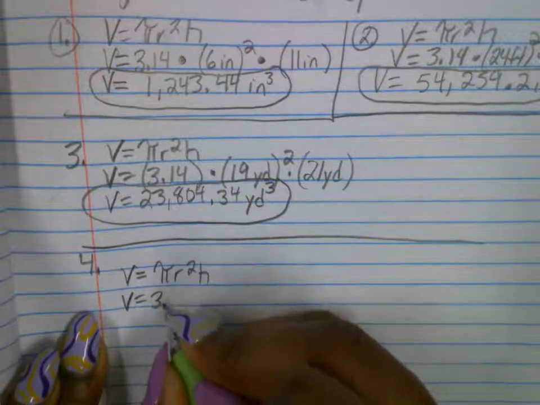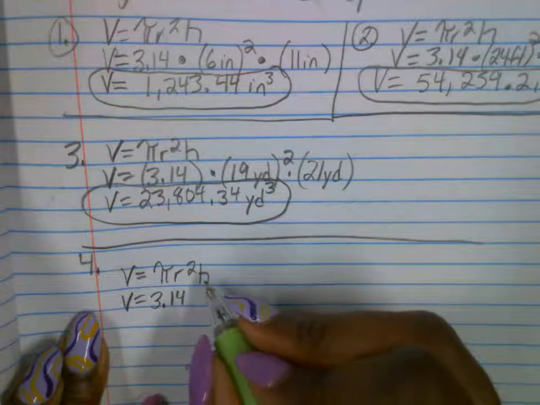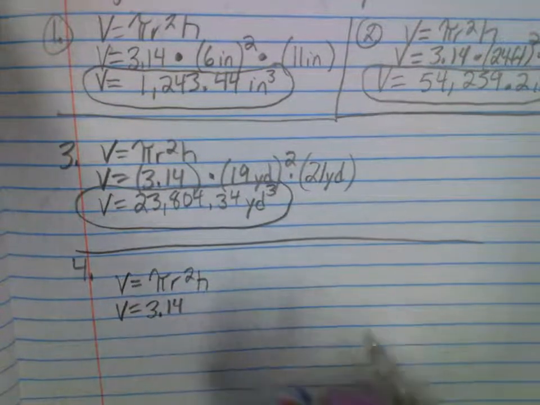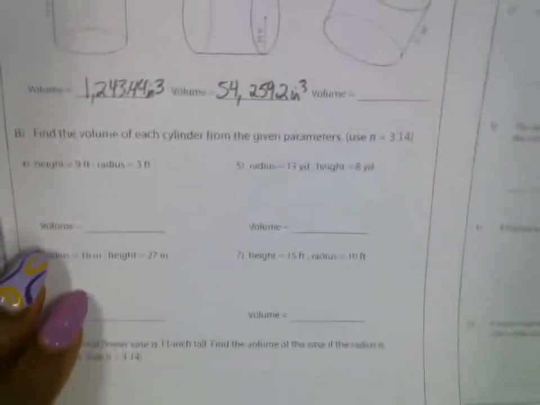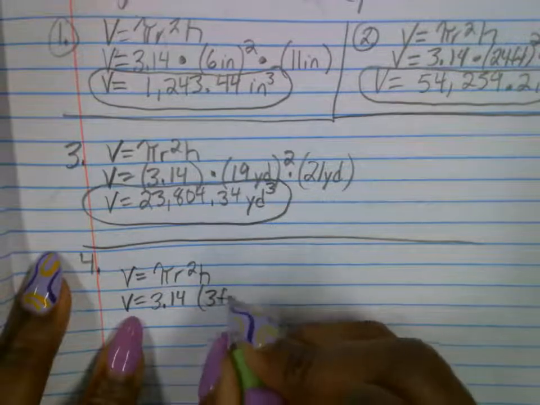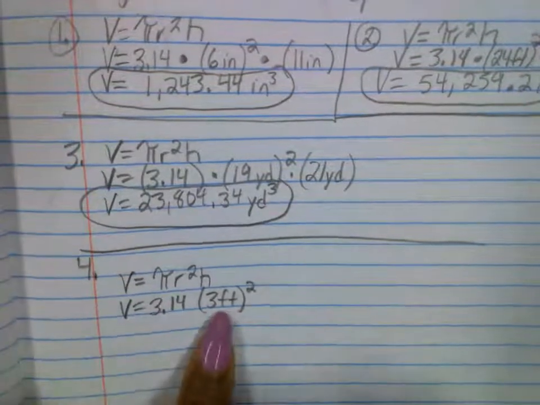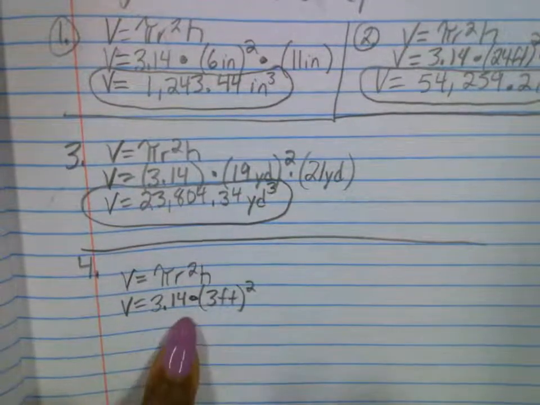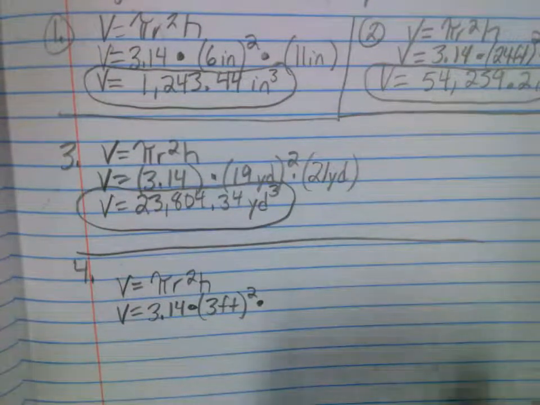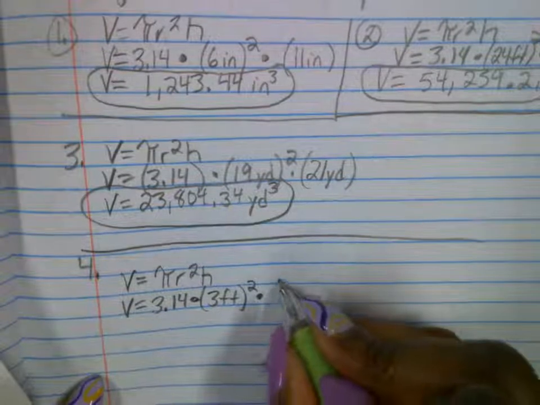Very good. 3.14. What's the radius? 3 what? 3 feet. And we square the radius. And put a dot for times. And what's the height that's given? 9 feet. 9 feet.